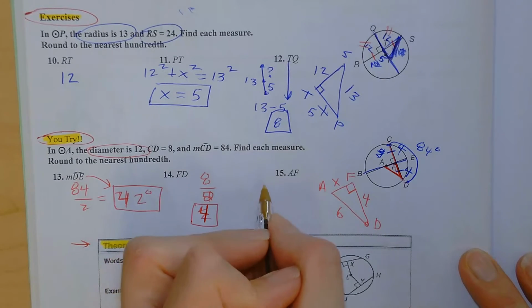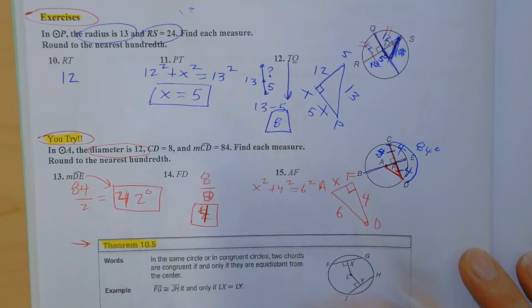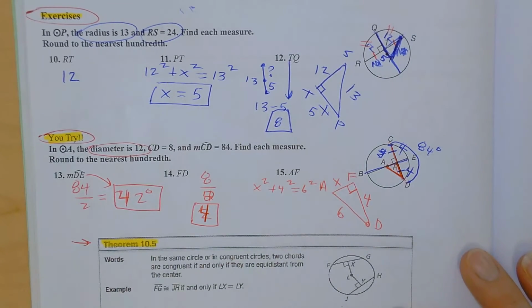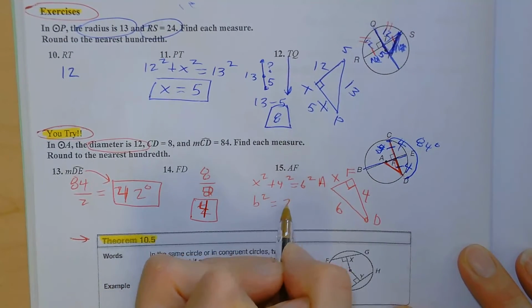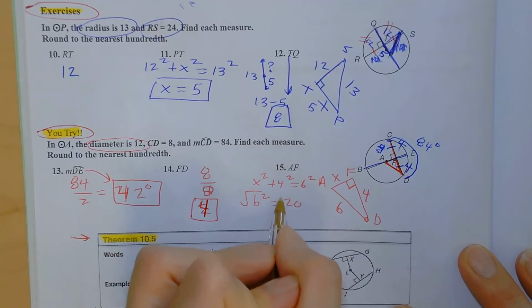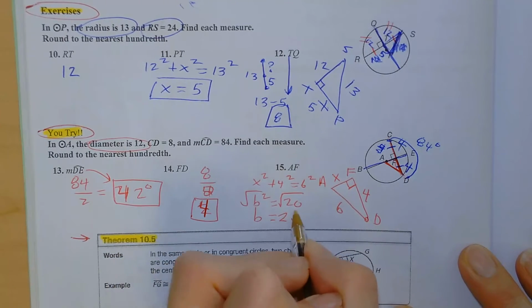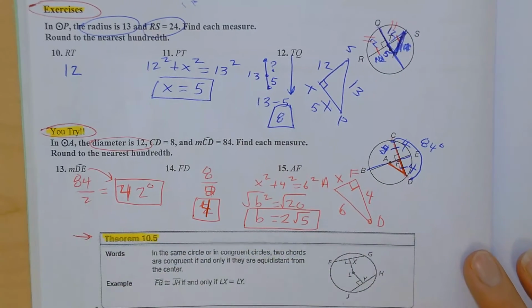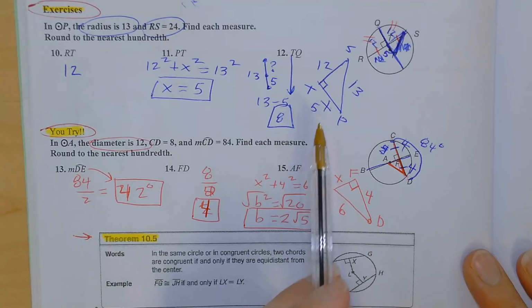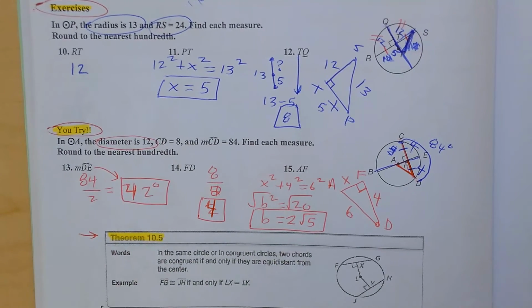Okay, so here's how I would set it up. X squared plus 4 squared equals 6 squared. And I would simplify. Now this one is not a perfect square, so you end up getting x squared equals 20. And then you're going to square root 20, and you're going to have to simplify that into 2 square root of 5. And we'll leave it as a radical like we did last chapter. So again, Pythagorean theorem you're going to be using on these right triangles.